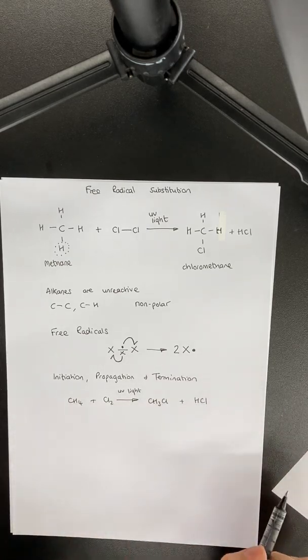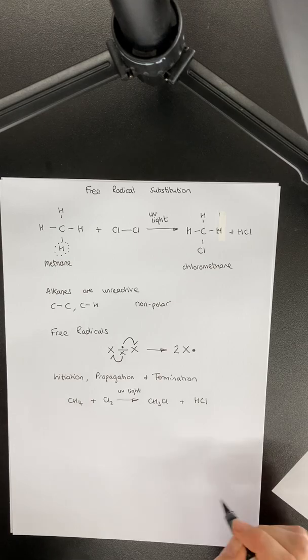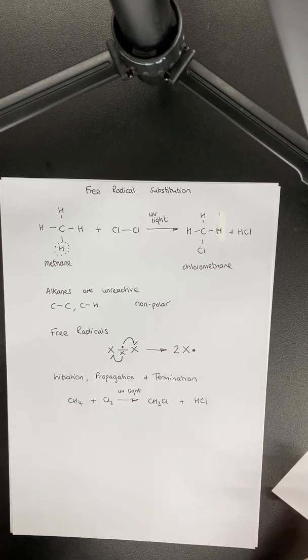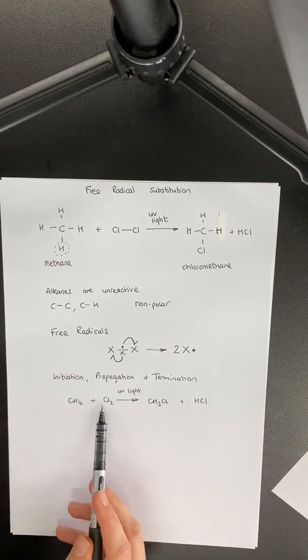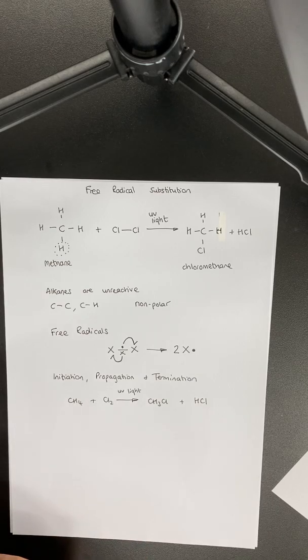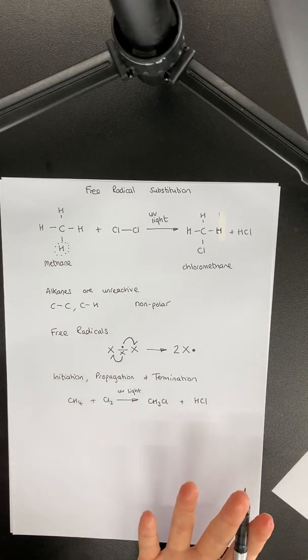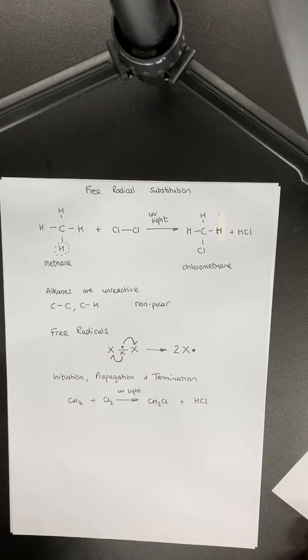What I will ask you to do after you've watched this video is answer some questions, and you're going to write out the steps, and you're just going to substitute the chlorine for bromine. So you're going to watch this video, try to understand what happens in each of the steps, and then apply that same reaction, but we're going to switch the halogen it reacts with to bromine.